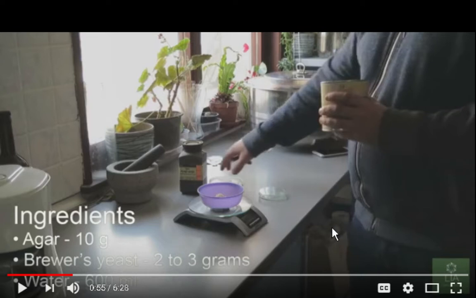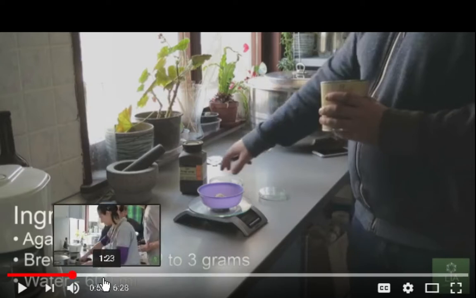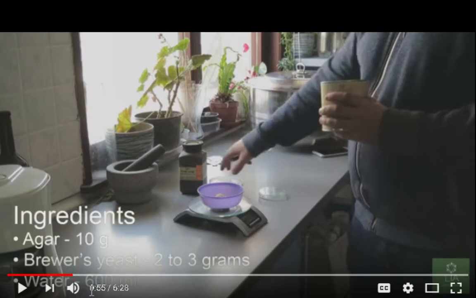The other video that I'm looking at uses 100 milliliters of water and 2 grams of agar and 2 grams of corn sugar, I believe. So I don't know what ratio that is. If I divide this by 5, that's 120. That's close. It's a little bit more water.